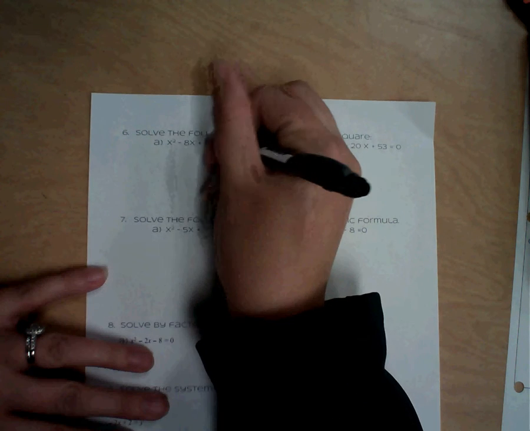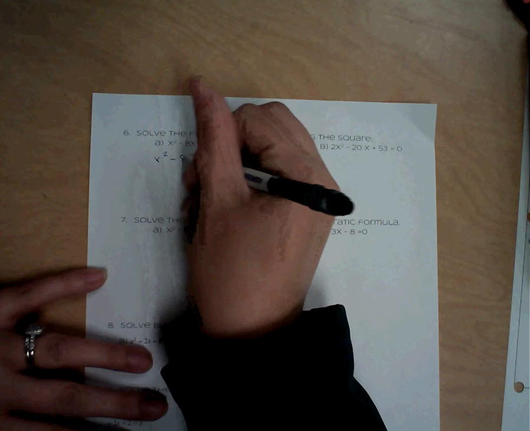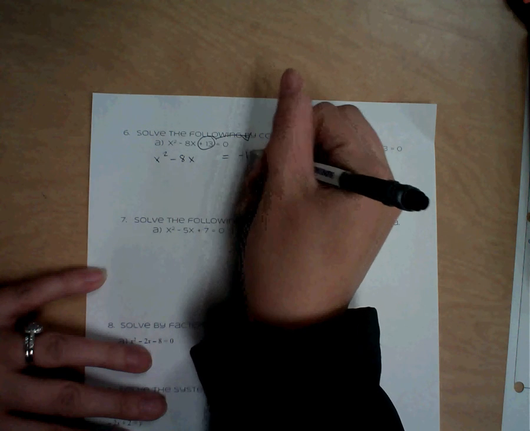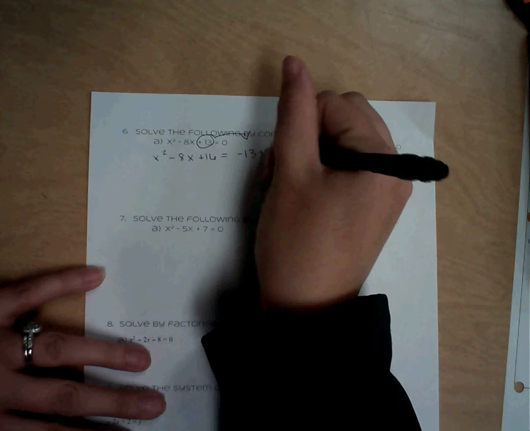Number 6, solve the following by completing the square. So completing my square, my first thing I need to do is move this 13 over. So I'm going to have x squared minus 8x is equal to negative 13. Half of negative 8 is negative 4. Negative 4 squared is 16. So I'm going to add 16 to both sides.